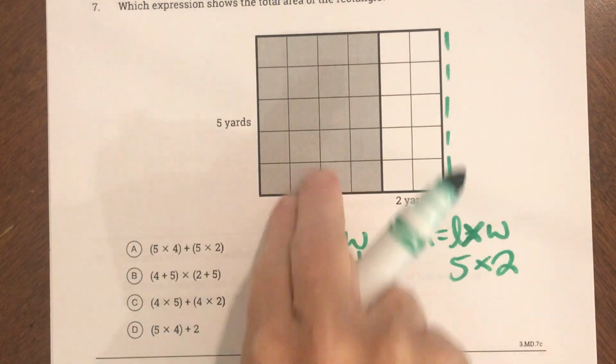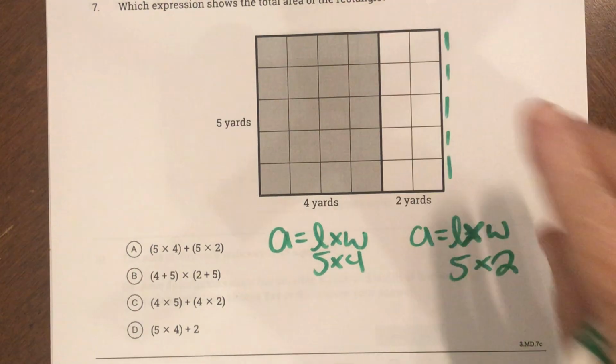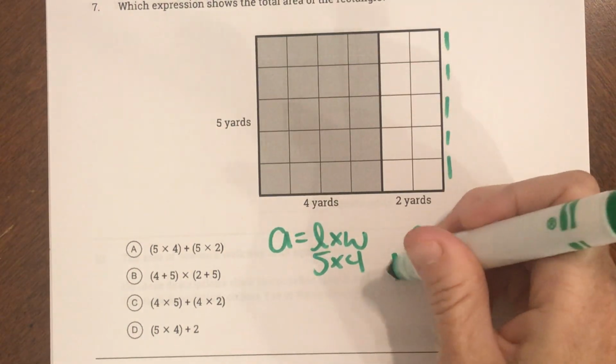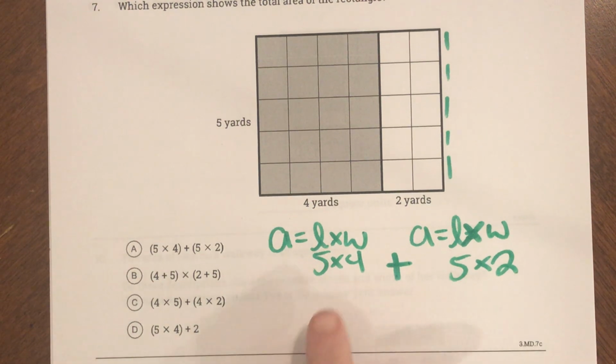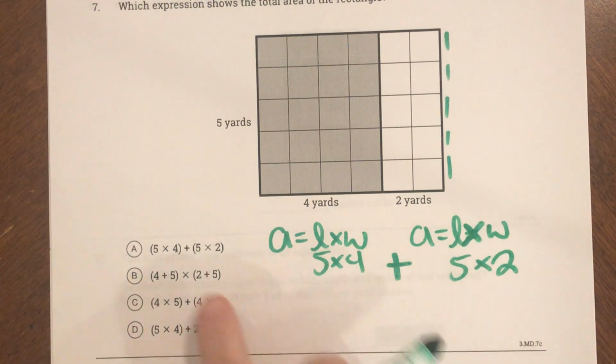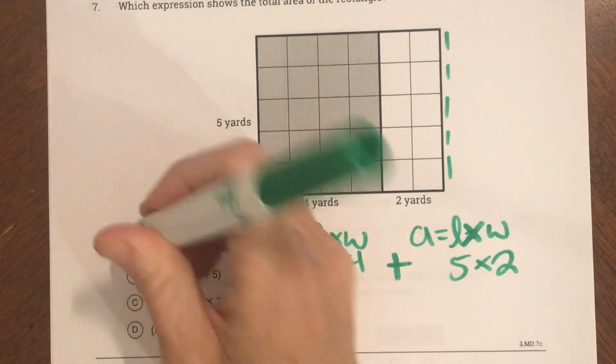So this would tell me this answer, this would tell me this one, and then to get the whole thing, I would have to add them. So which of these looks like that? Where am I doing 5 times 4 plus 5 times 2? And this is the only one, A, that would match that.